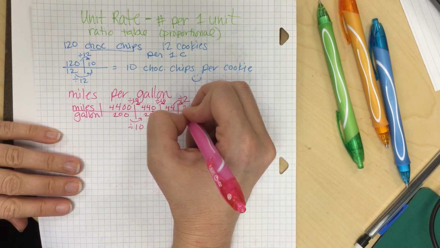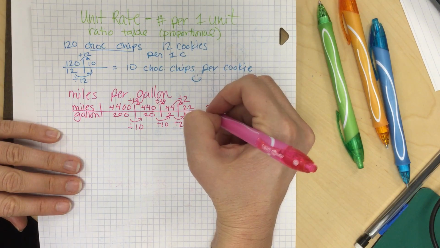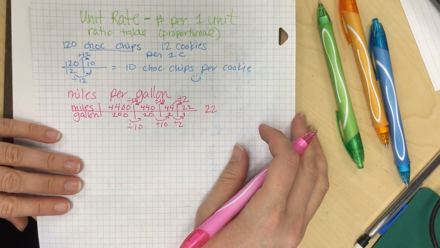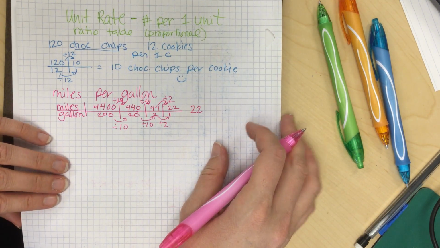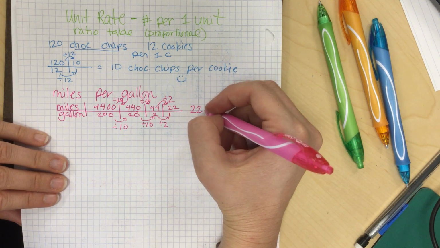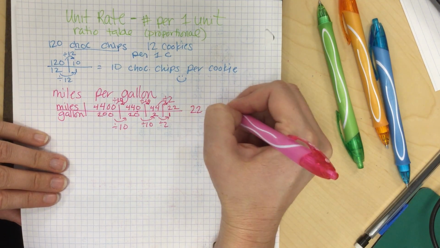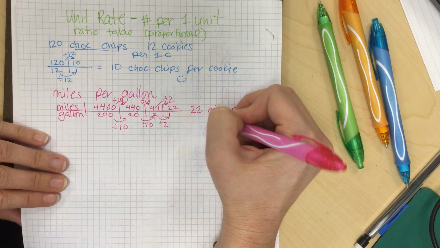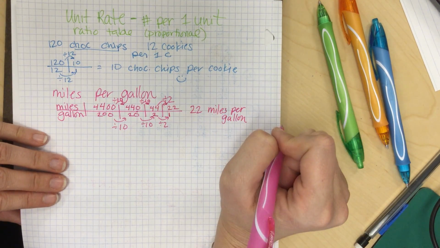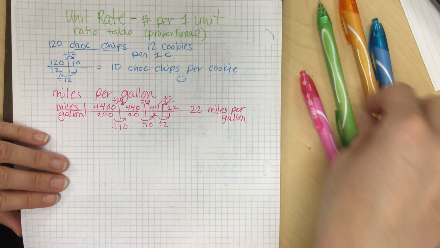44 divided by 2 is 22. So I know that our mileage for this trip is 22 miles per gallon. That was a fun trip down math lane there.